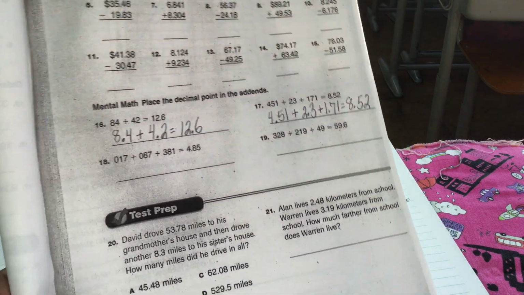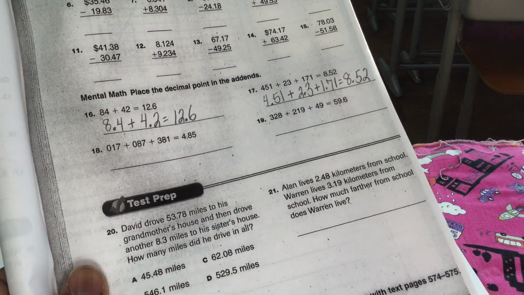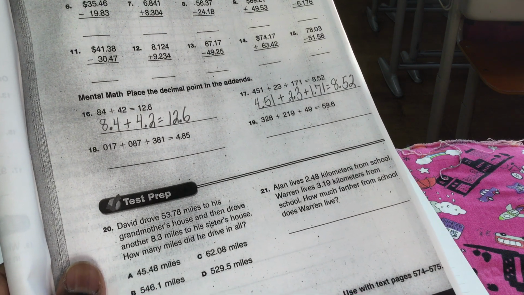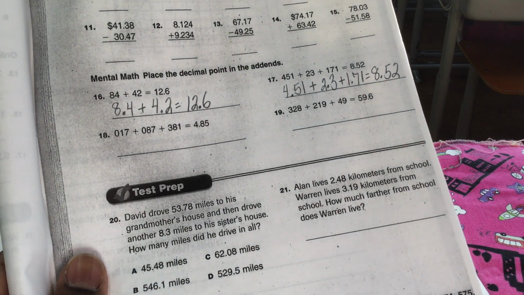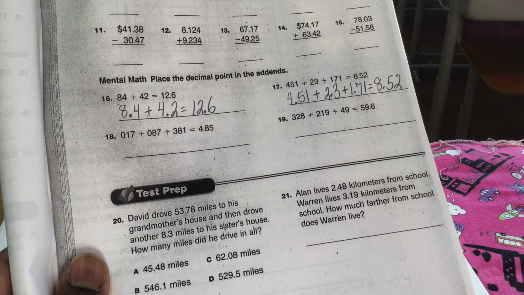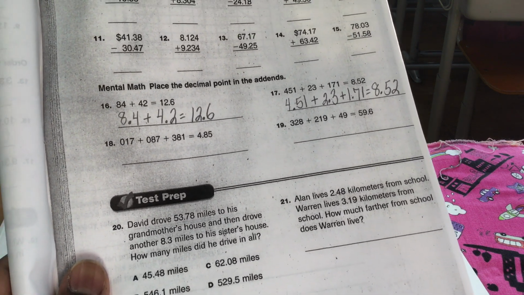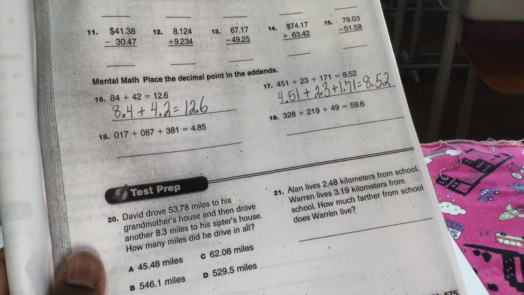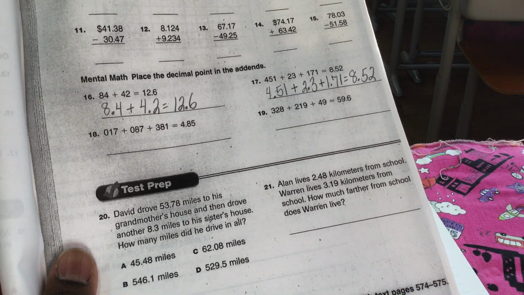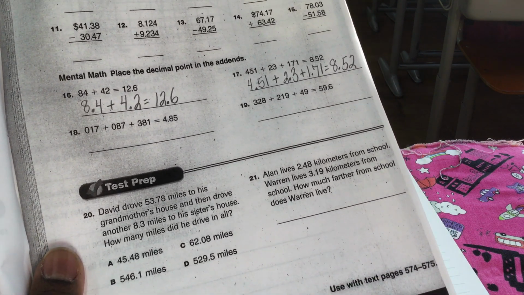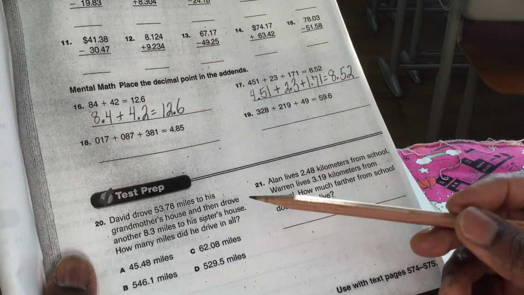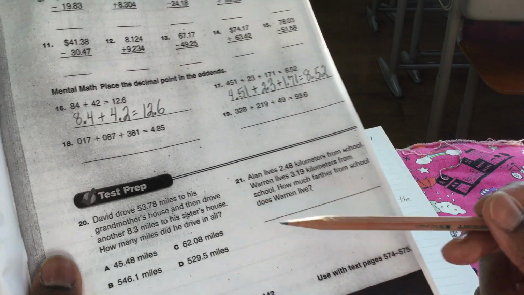Then look at your word problems. Number 20. David drove 53.78 miles to his grandmother's house and then drove another 8.3 miles to his sister's house. How many miles did he drive in all? So in all, you know you're going to add.